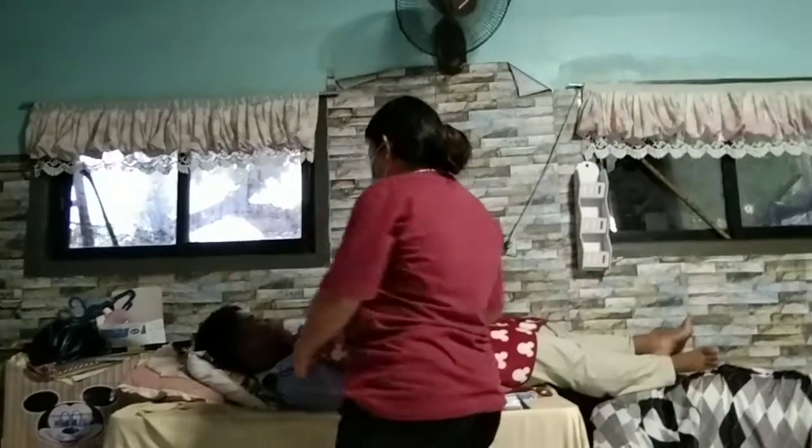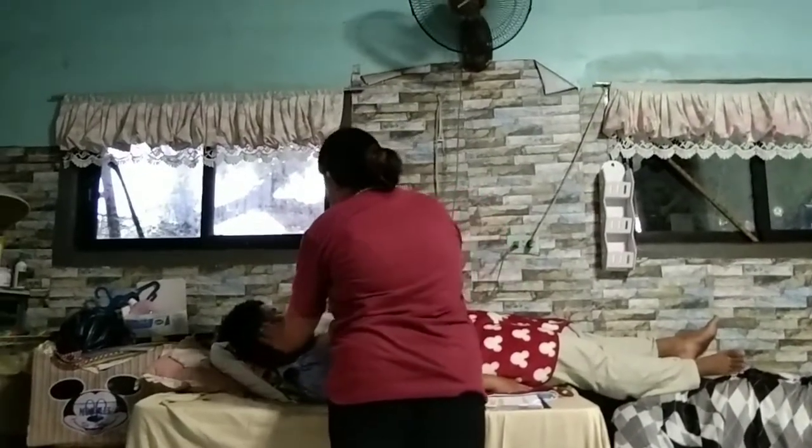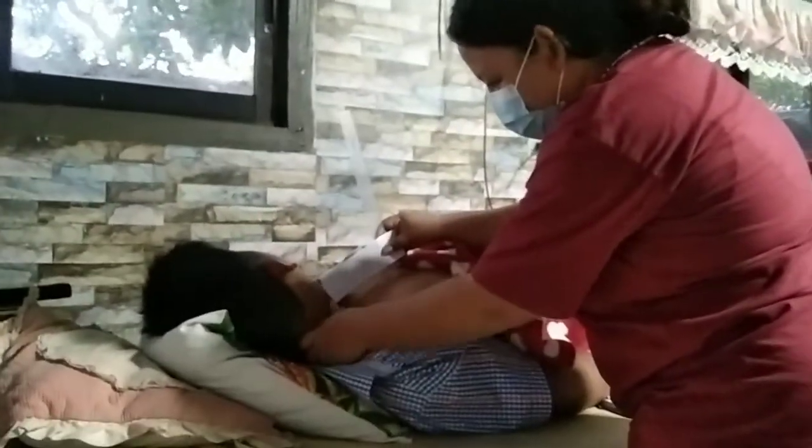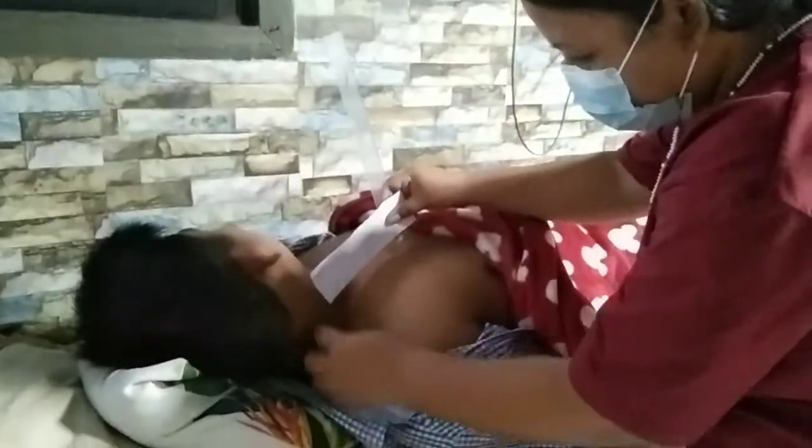Then I'm going to add 5 cm to get to the center of the atrium. For the findings, the central venous pressure is 8 cmH2O, which is within the normal range.